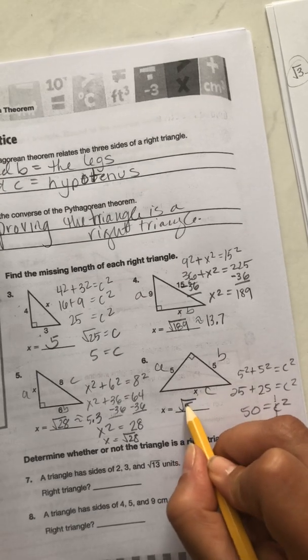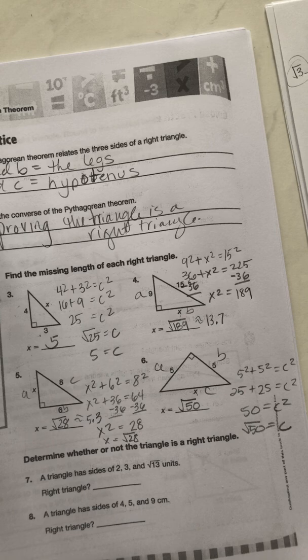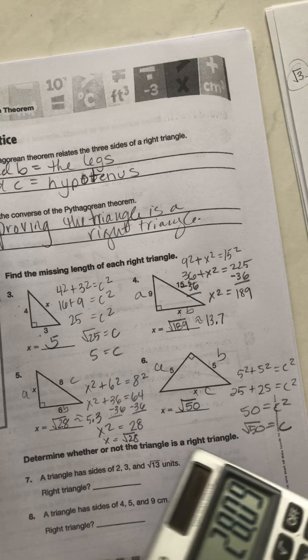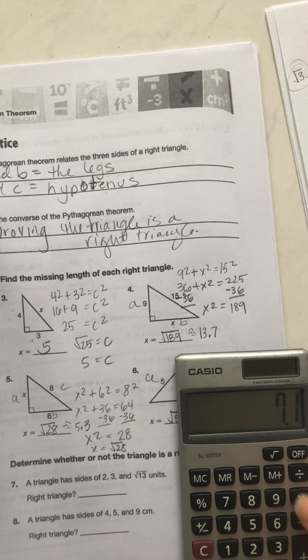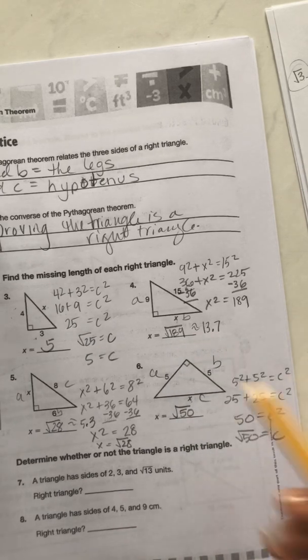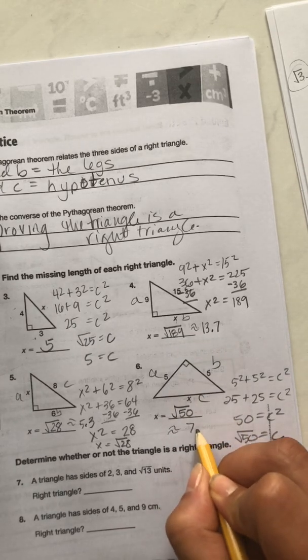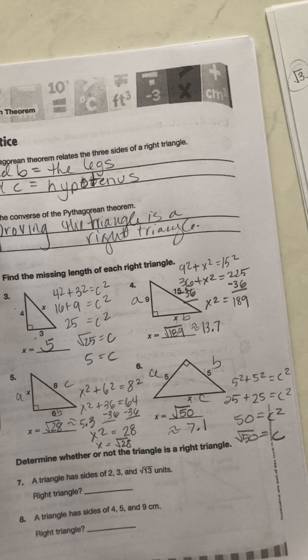Now, 50 is not a perfect square, so you can leave it like that. Or know that the square root of 50 falls between the square root of 49 and 64. Now, 50 is pretty close to 49, and the square root of 49 is 7, so you can try it out. 7.1 times 7.1 equals, that's pretty close. So you can say the square root of 50 is about 7.1.